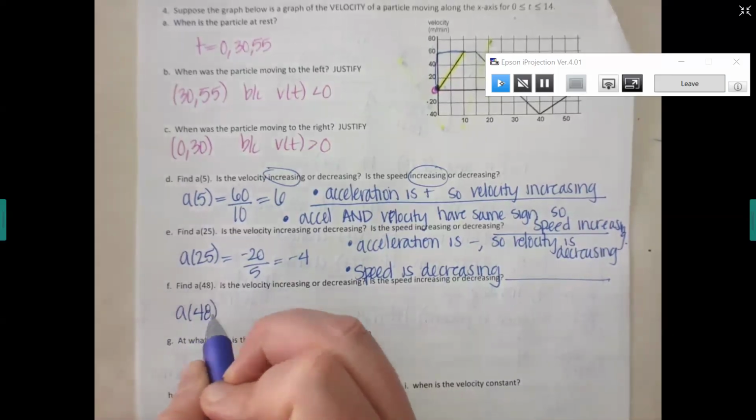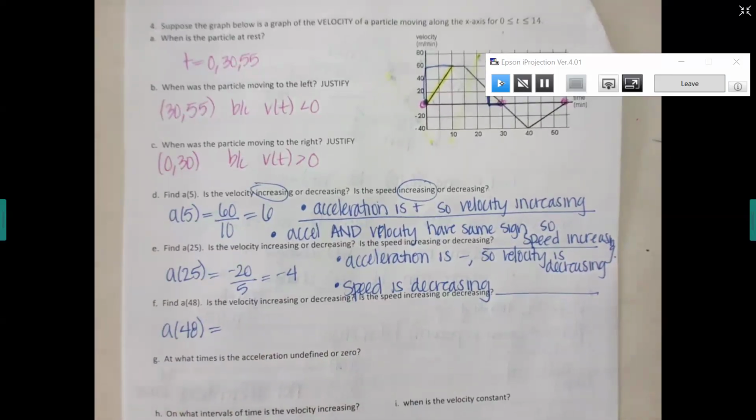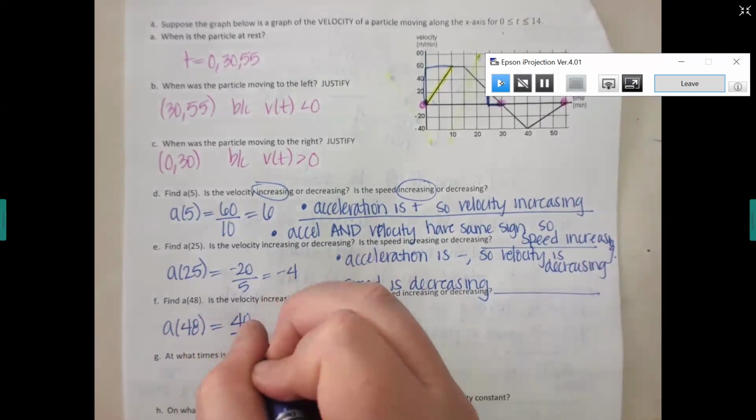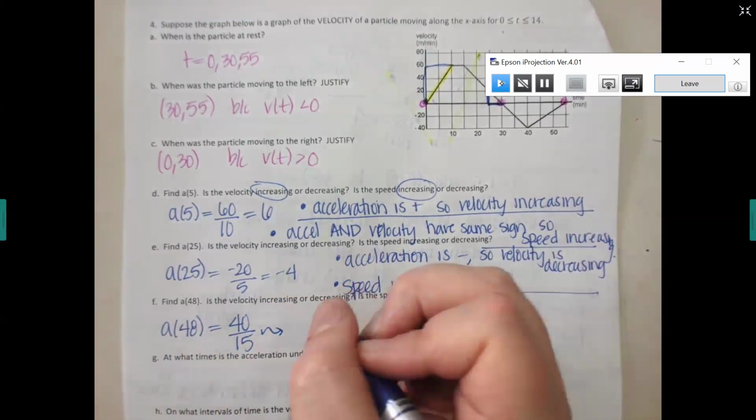Or sorry, on a linear section of graph. So you want to remember to count the slope between pretty points. If I go, let's say, from here to here, how many am I going up? And how many am I going over? 40 over 15, which would reduce, those can both divide by 5.